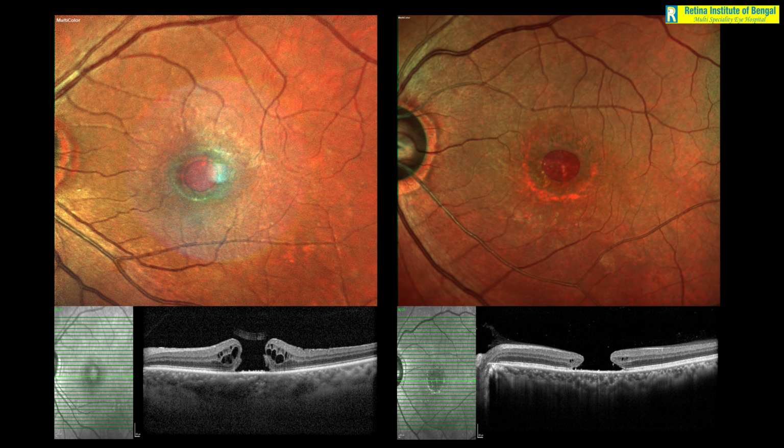Another useful indication or clinical application of multicolor imaging is in macular hole. So for example, we have two cases of macular hole. Both are looking pretty large. Now if you ask me which one do I think is likely to gain back vision if we operate on both the cases, is the right hand side patient more likely to gain vision, or the left hand side patient?